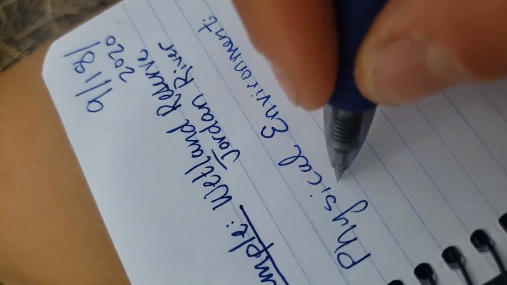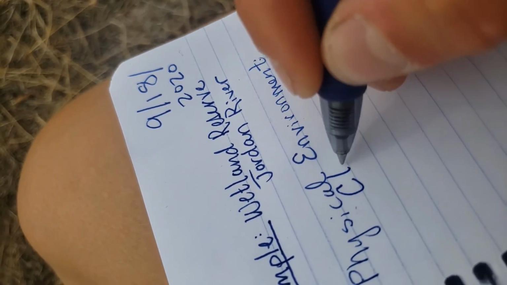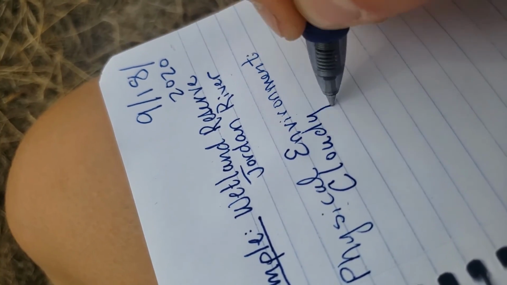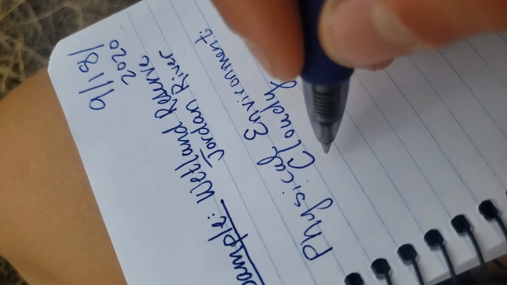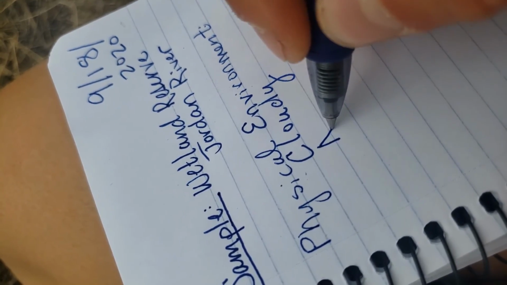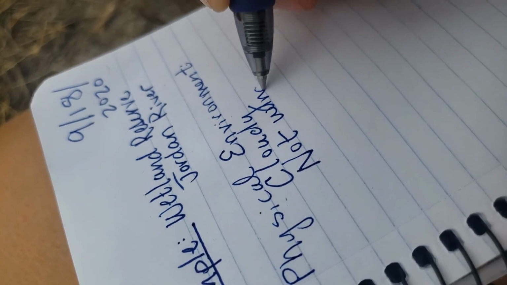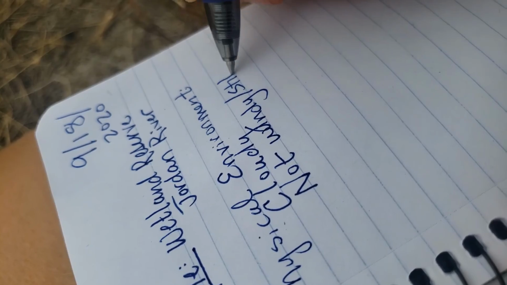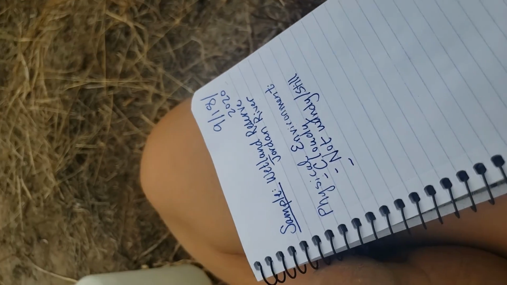My physical environment, it is currently, if you see, it is currently pretty cloudy. Okay, so I want to write down what the weather's doing. You might want to write down if it's rainy or not, or if it's windy. So it's not windy. And you might also describe this as being still, not windy or still. And then you want to get a sense of the temperature.